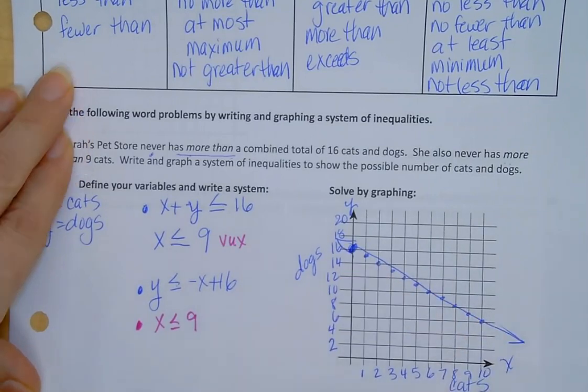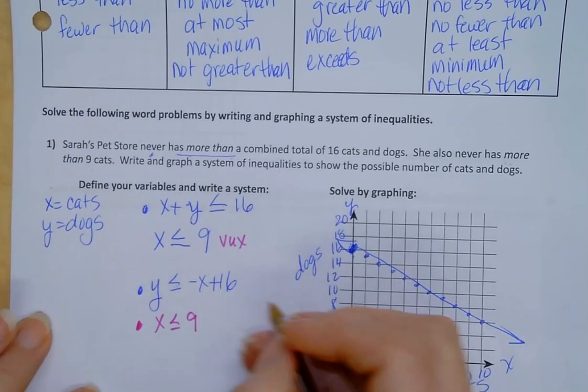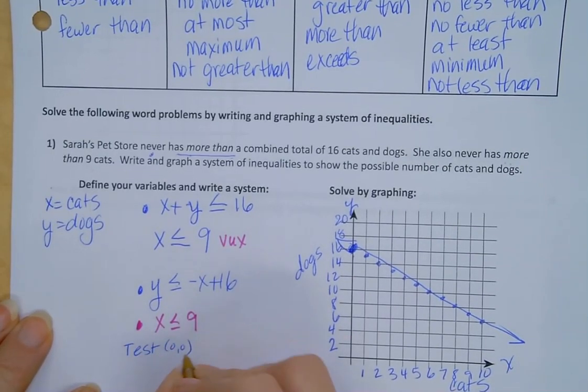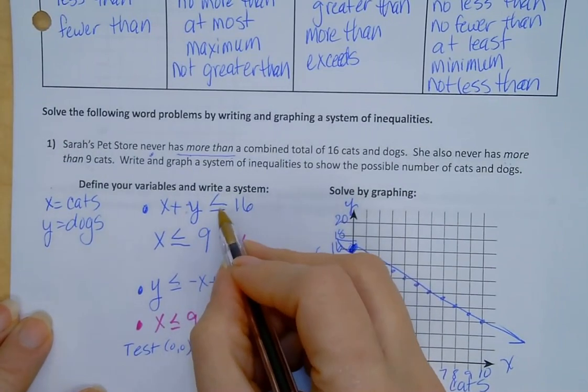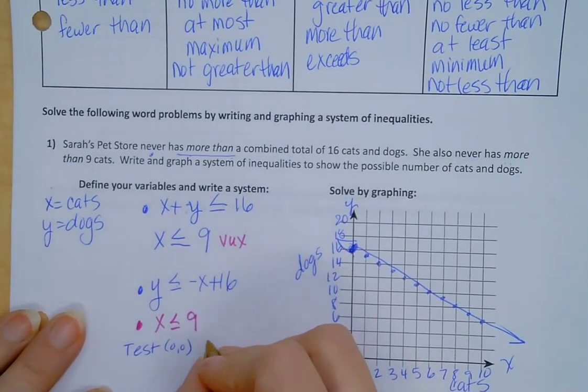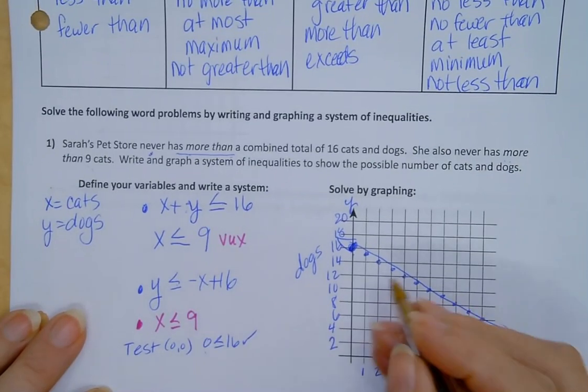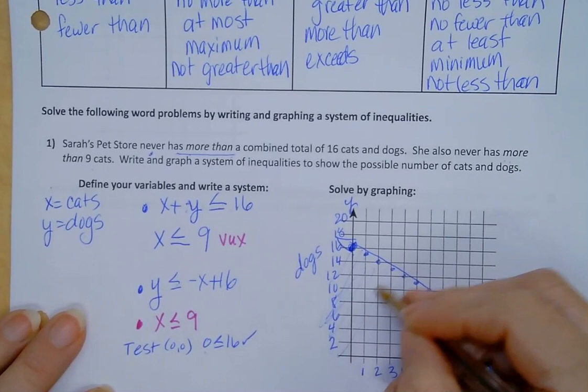And then I'm going to have to figure out, am I shading above it or below it? So let's try a test point. Test 0, 0. I'm going to go up to the original inequality statement I wrote. 0 plus 0 is less than or equal to 16. 0 is less than or equal to 16. That's true. So I should be shading this way.